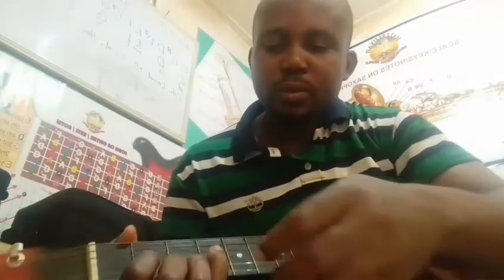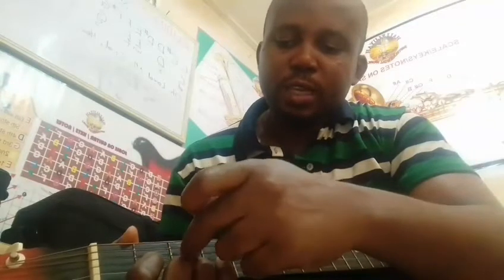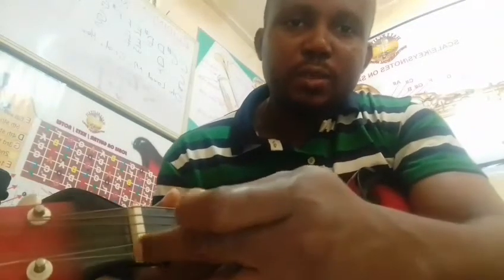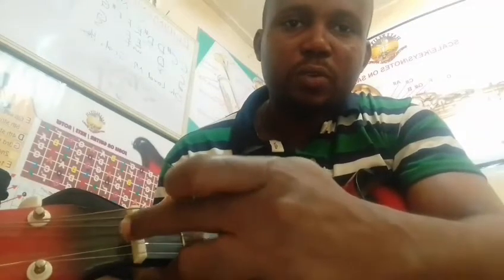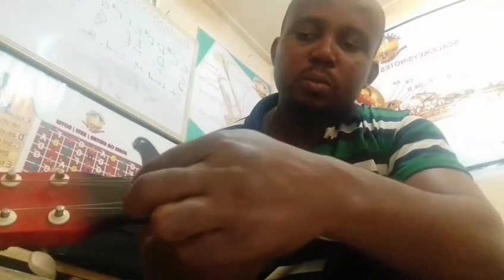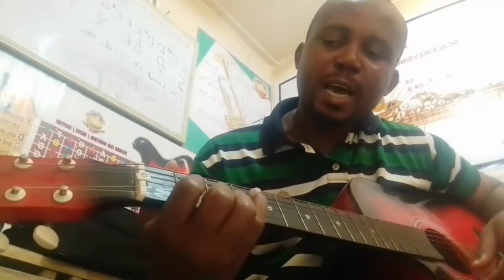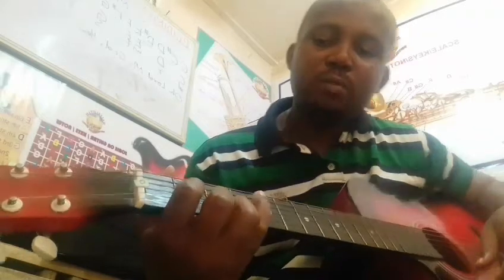Here is the finger placement for D major, neck of guitar. The fourth string, 1, 2, 3, 4, is to be played open. Then my first finger on the second fret of the G string.